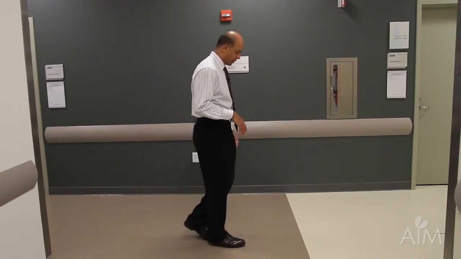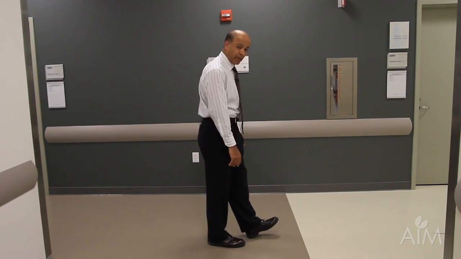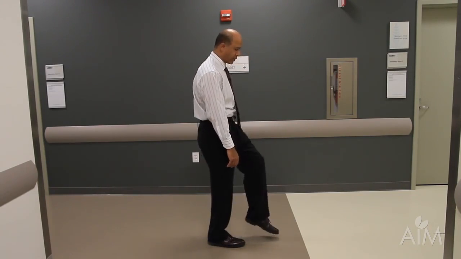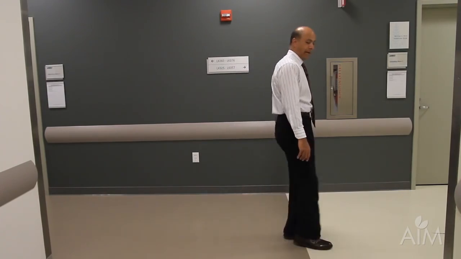And the reason they do this is they can't step forward without tripping on their foot, because they can't really dorsiflex their foot because of weakness. So the foot is weak, and so to overcome that weakness, they have to lift it up like so.